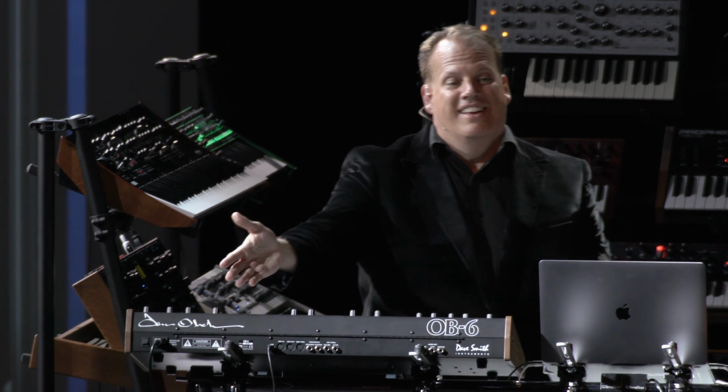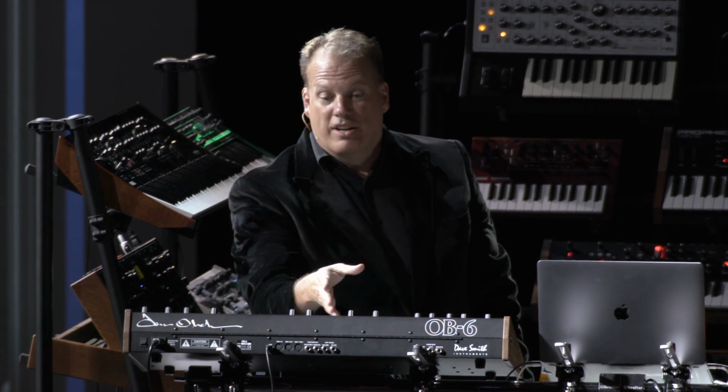So what you see on the OB6 is what you get in Omnisphere. So you can completely look at it and not even look at Omnisphere if you don't want.